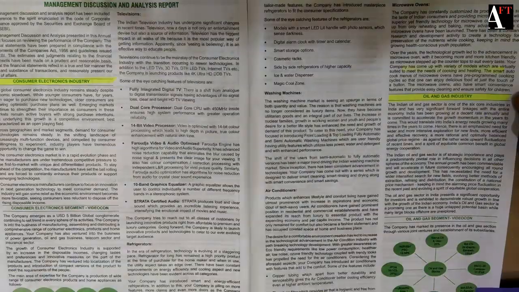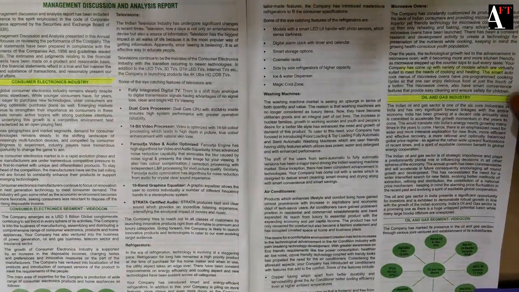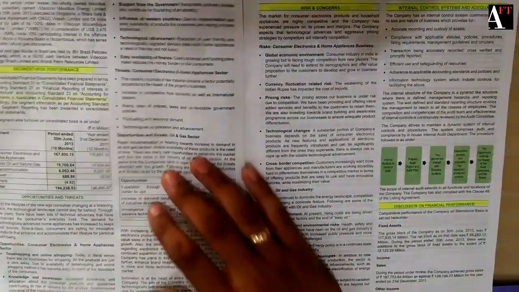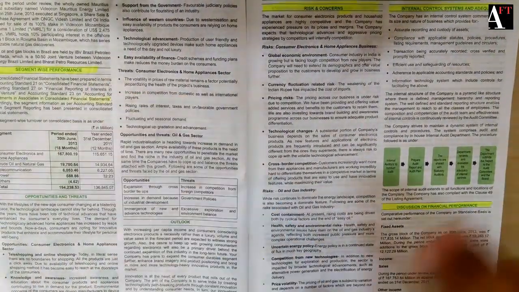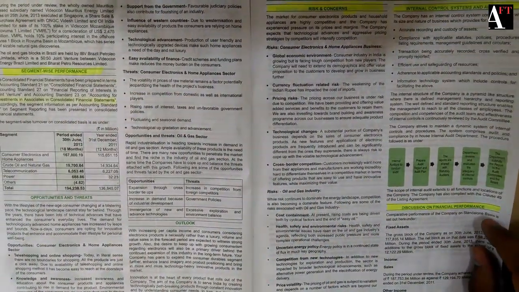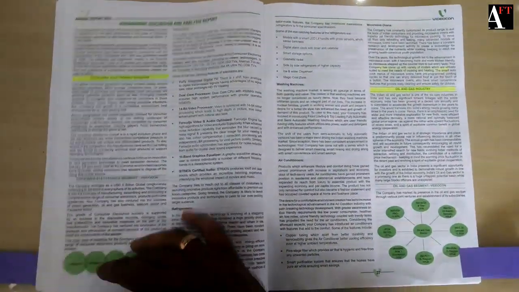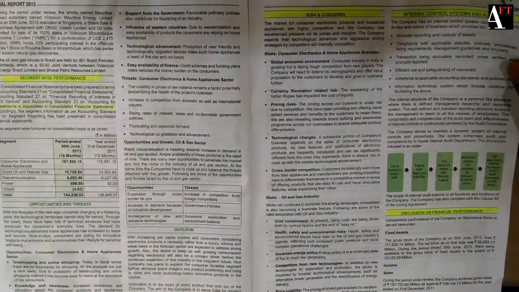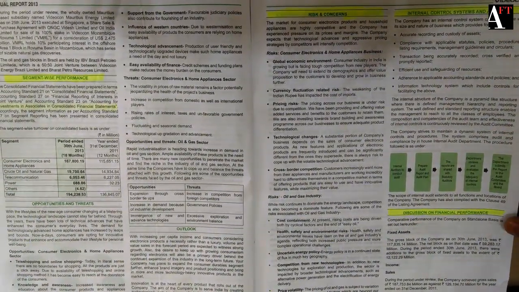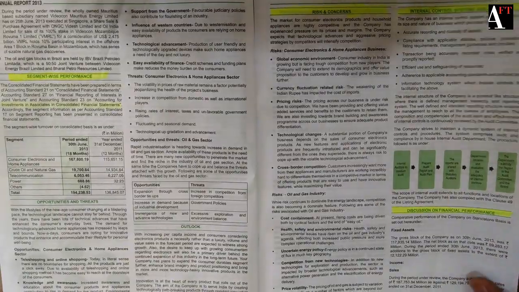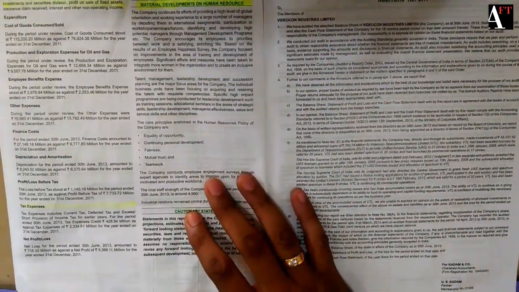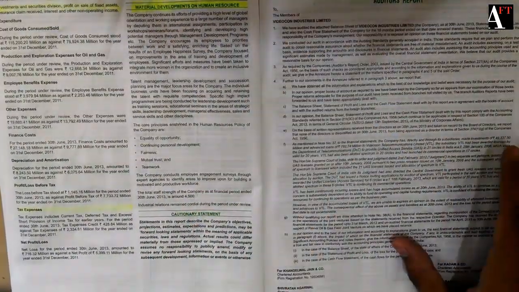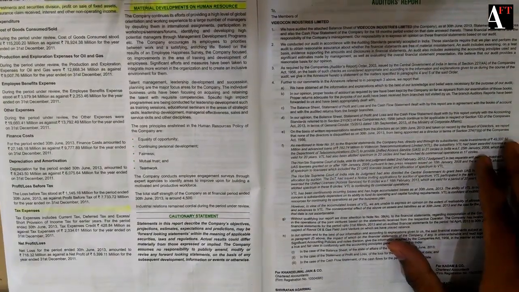The second industry that Videocon operates in is the oil and gas industry, and there is information about that. It also talks about the segment wise performance of the company, the risk and concerns, and also you can see there are various comments about the internal control system, the discussion on financial performance of the company, as well as various material developments on the human resource front.